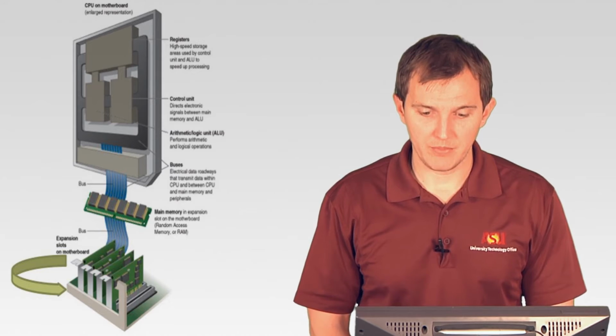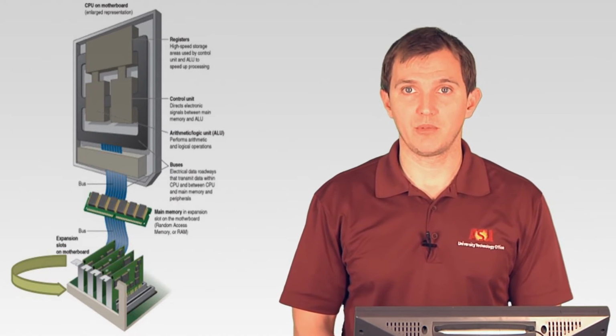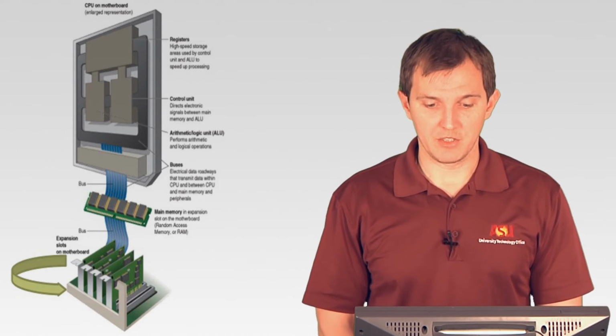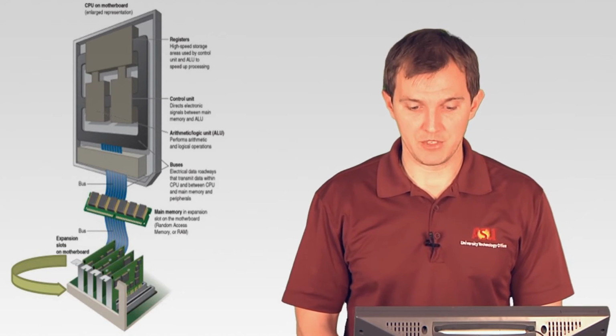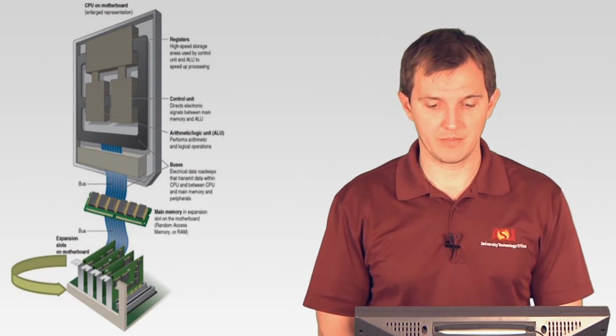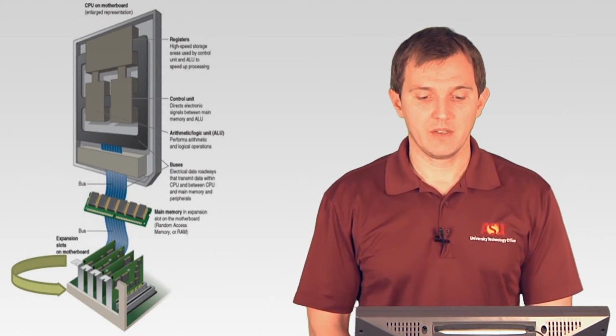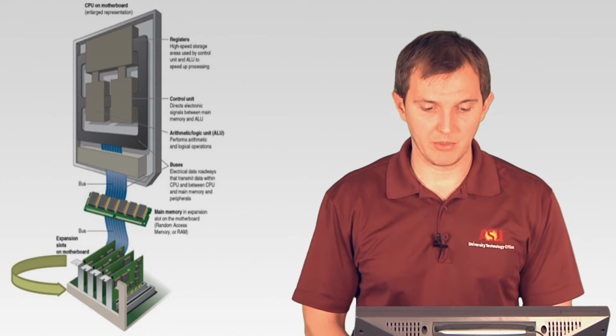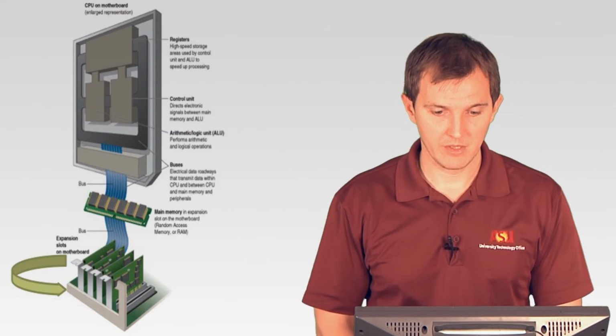And the buses, those electric pathways that carry information from one place to another, just like the city bus does here. And then we have a very, very cute RAM chip there. I say it's cute because there's absolutely no way that's current. That's a very old one, but very cute, like I said. And then we have the expansion slots on the motherboard.